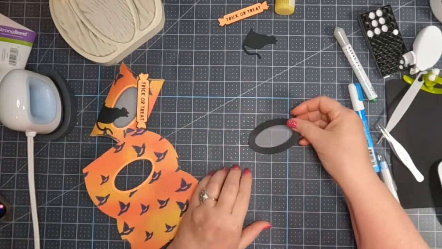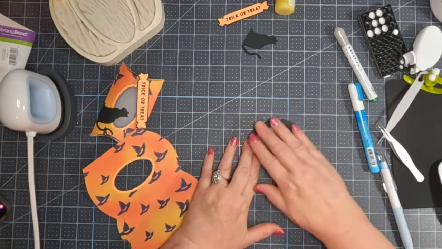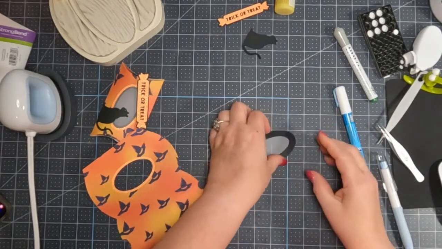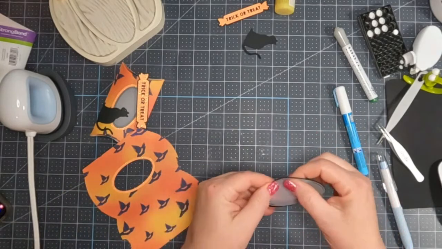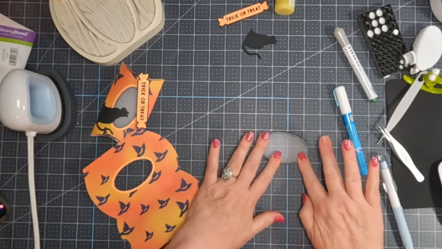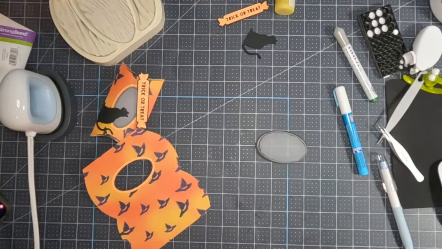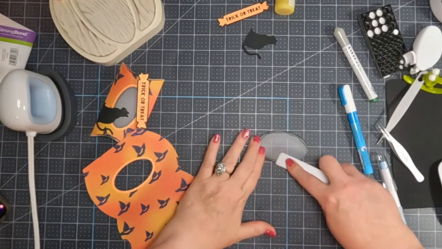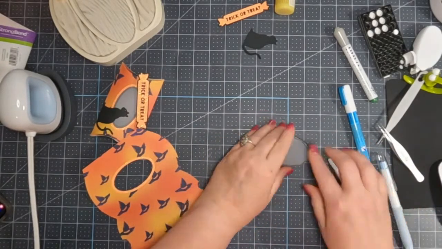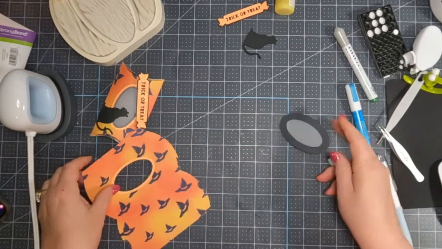And then I'm going to place this piece over it. And that is just so that I don't knock the vellum off of my box when I put the candy and stuff in it. Sometimes those little thin papers, they will do that.